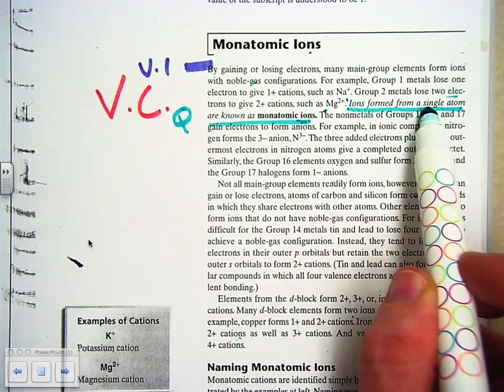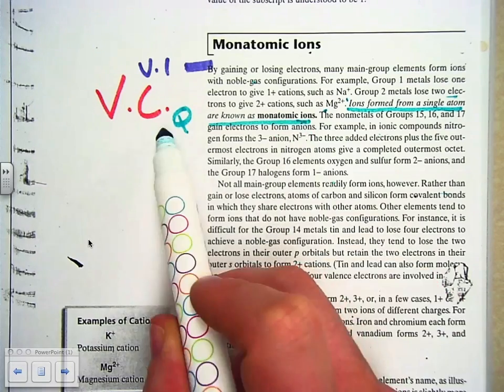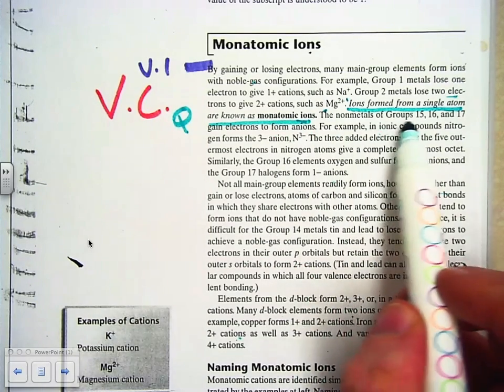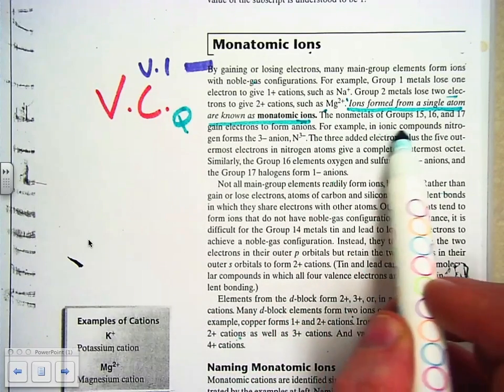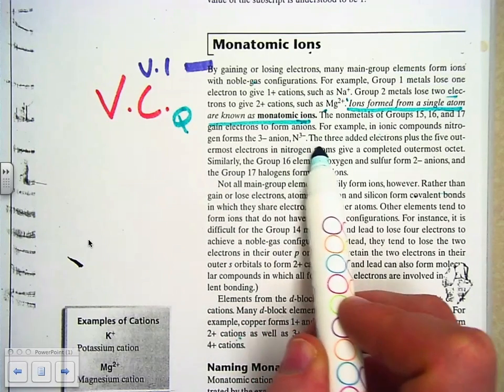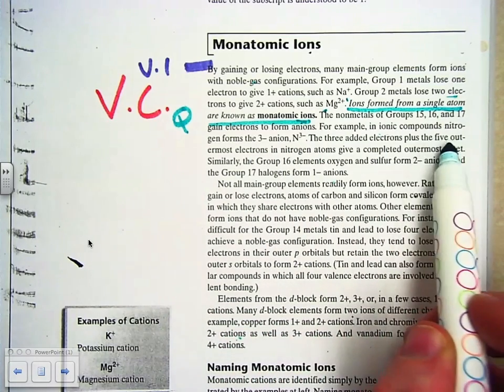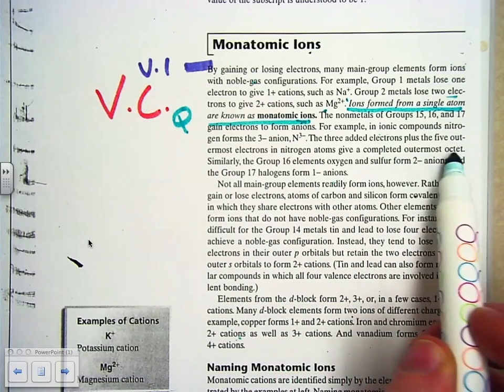Ions formed from a single atom are known as monoatomic ions. That's a good quiz question. Nonmetals of group 15, 16, and 17 gain electrons to form anions. For example, in ionic compounds, nitrogen forms 3- anions. The 3 added electrons plus 5 outermost electrons in nitrogen atoms give a completed outermost octet.